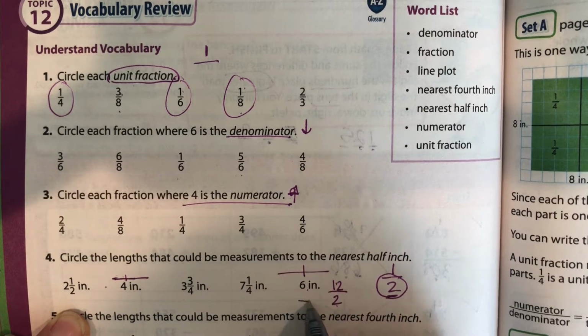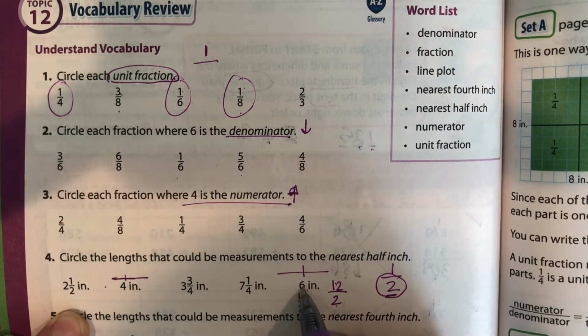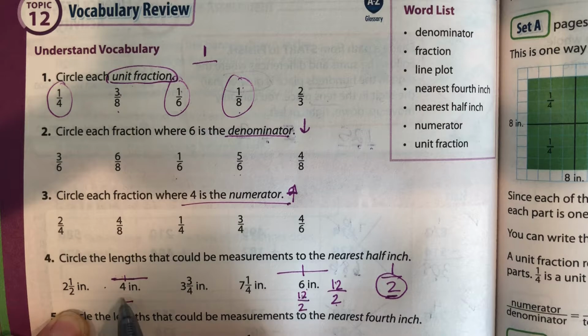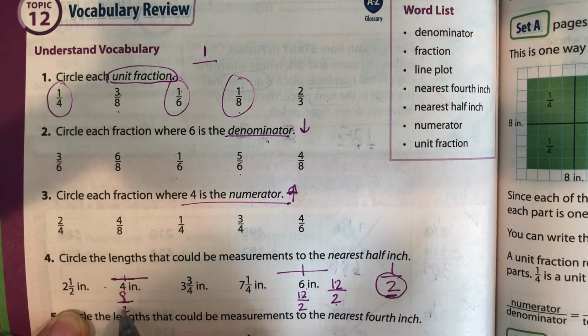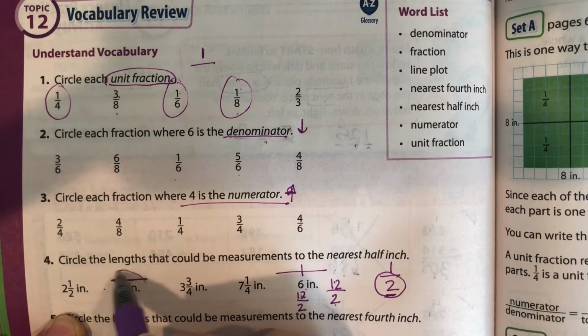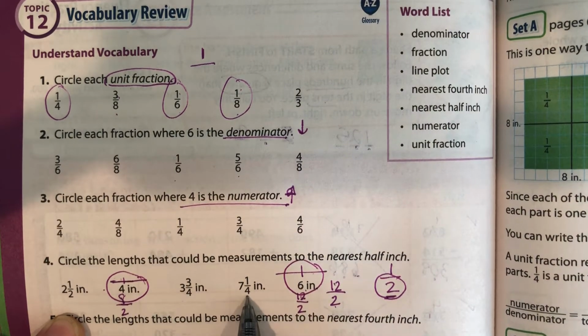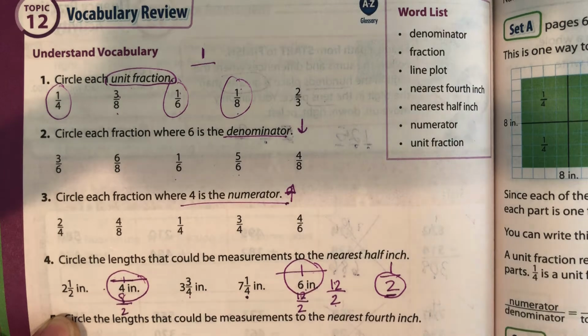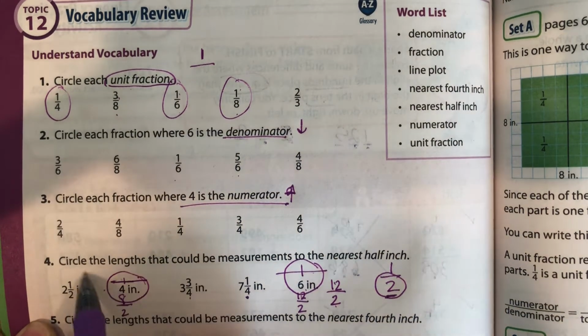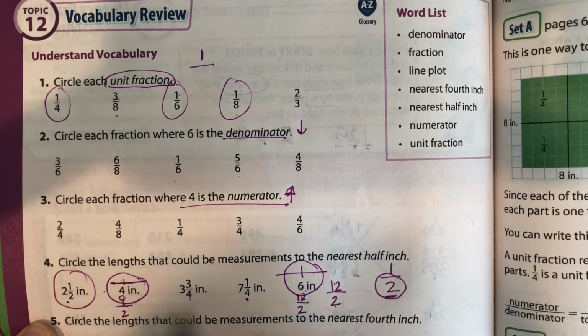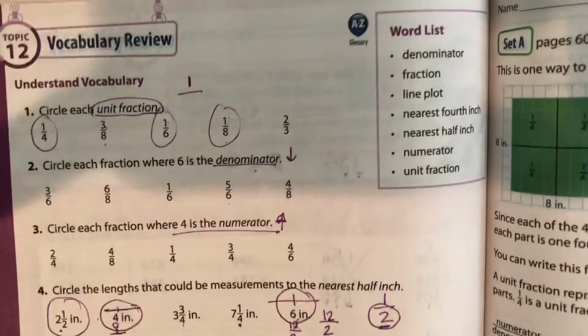If it was 6 and you had to put the 2 underneath, you would have 12 halves to make the 6. This you would have 8 halves because 8 divided by 2 is 4. So the whole numbers are also considered halves, but not the fourths. If it has a 4 in the denominator, it can't be considered a half, okay? So this one would just be 2 1/2, but also 4 and 6, okay?